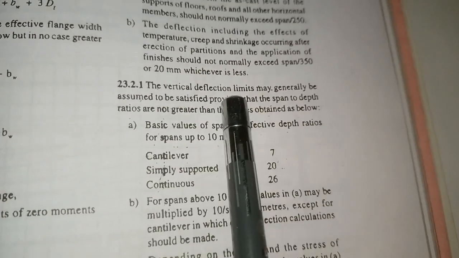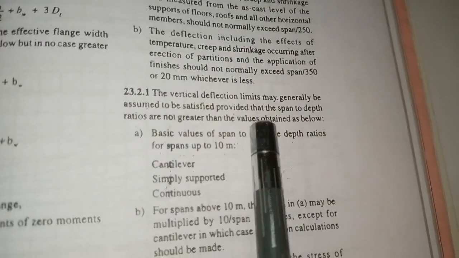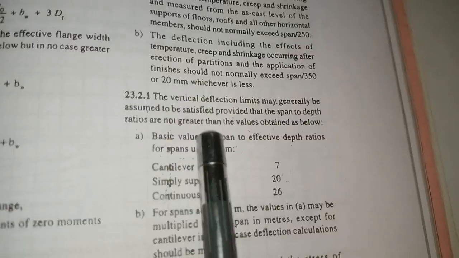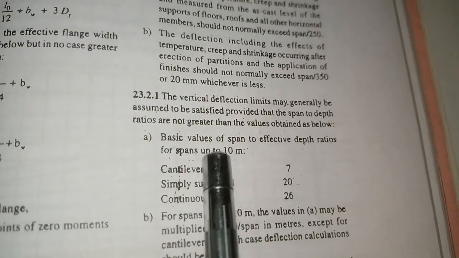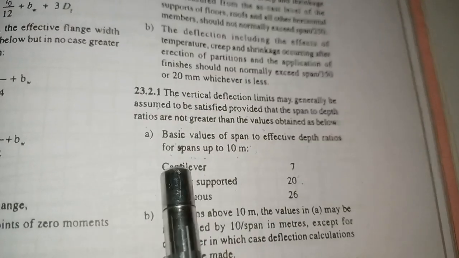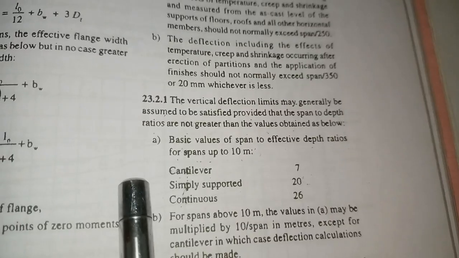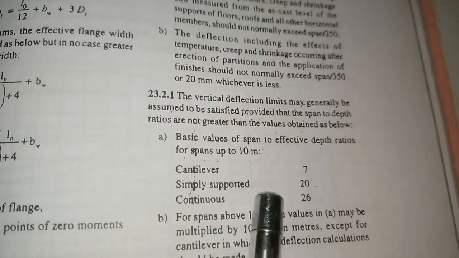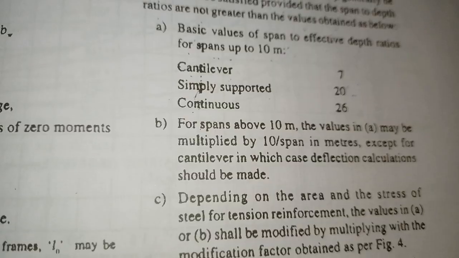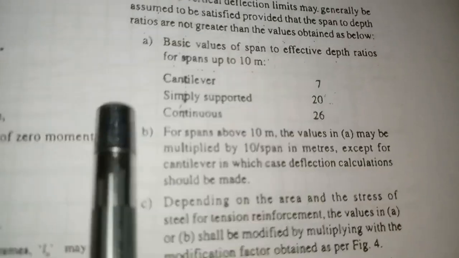The vertical deflection limits may generally be assumed to be satisfied provided that the span to depth ratios are not greater than the values obtained as below. The basic values are span to effective depth ratio for spans up to 10 meter. For cantilever beam they have given 7, for simply supported beam 20, and for continuous beam 26.